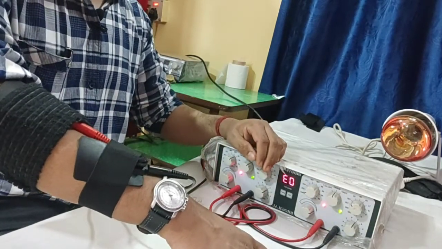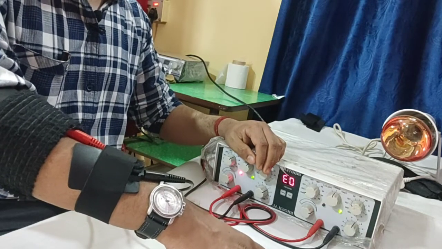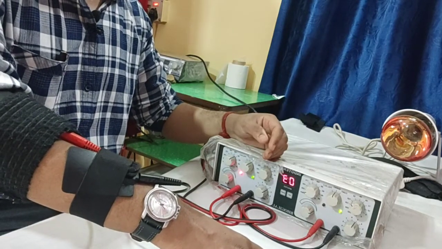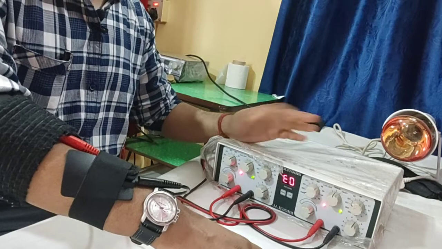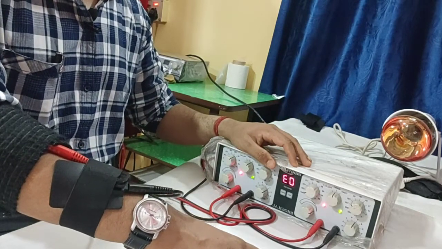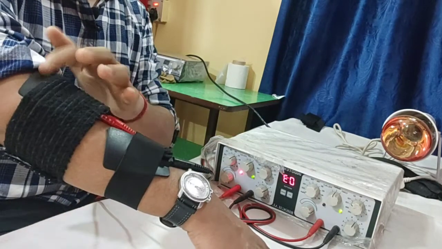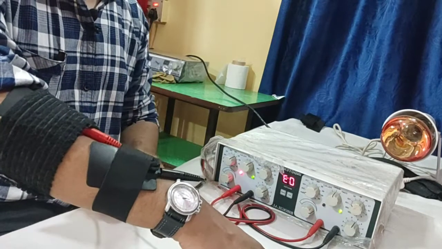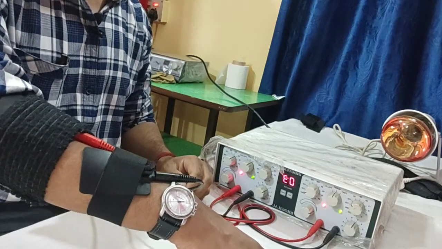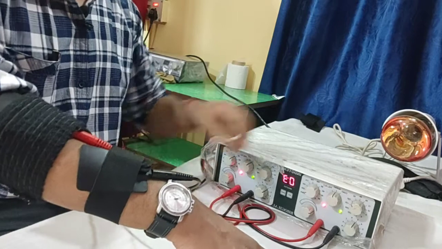a trigger point type of pain, or any type of localized pain, any spot area wherever there is a trigger point formation. That is the area wherever we use this acu-TENS or the acupuncture type of TENS. And again the duration is supposed to be 12 to 15 minutes for an acupuncture type of TENS.